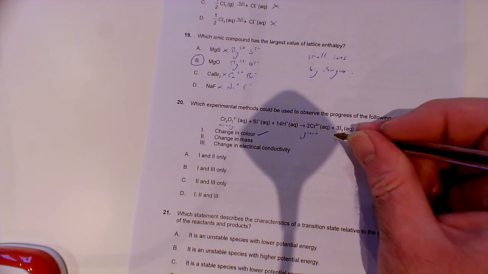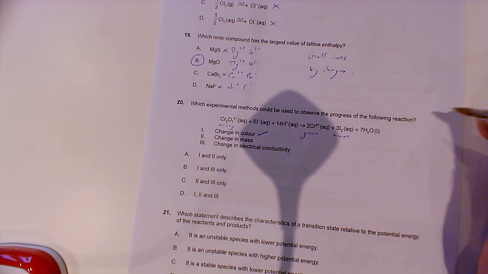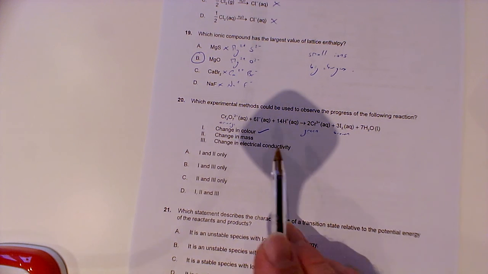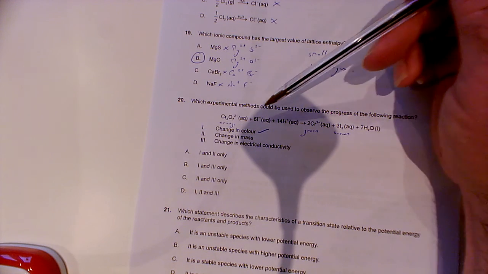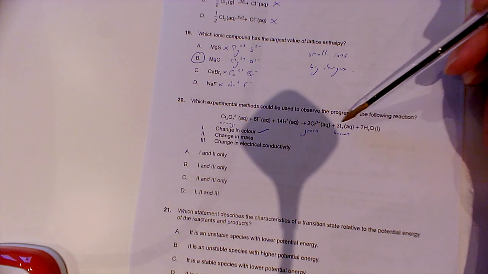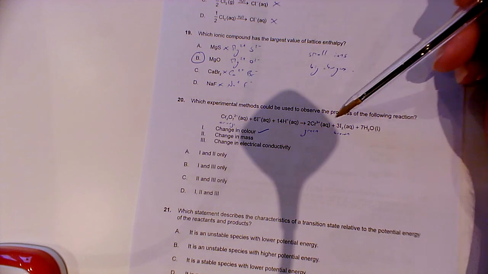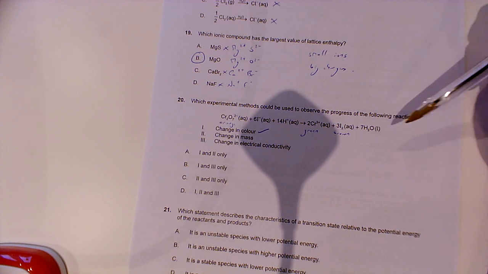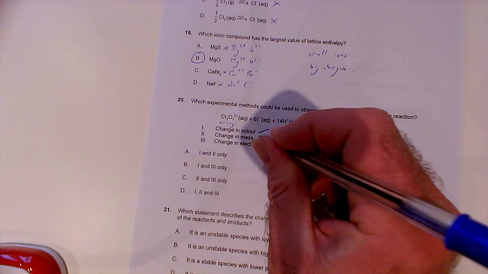We're also making brown iodine here, so it's definitely going to be a colour change. Might not be particularly easy to follow, but if you had a colorimeter perhaps. A change in mass, well, there's no gases being produced in this reaction, so you'd expect the mass to remain constant because nothing's actually being lost from the reaction, so I'm not reckoning on a change in mass.